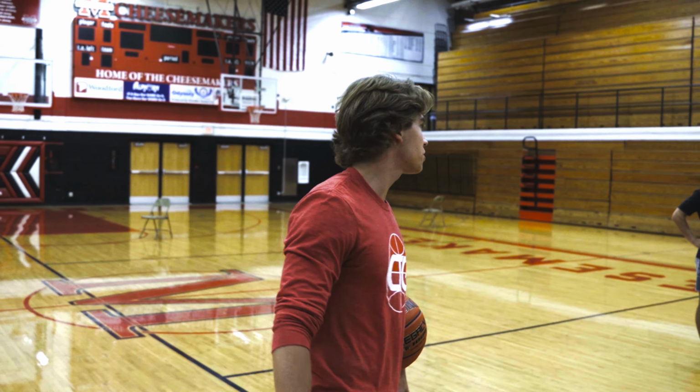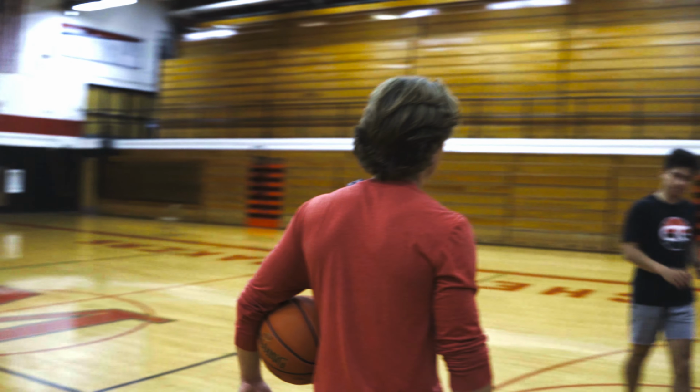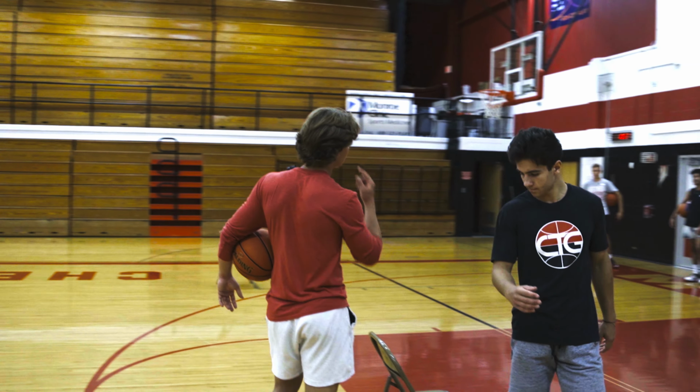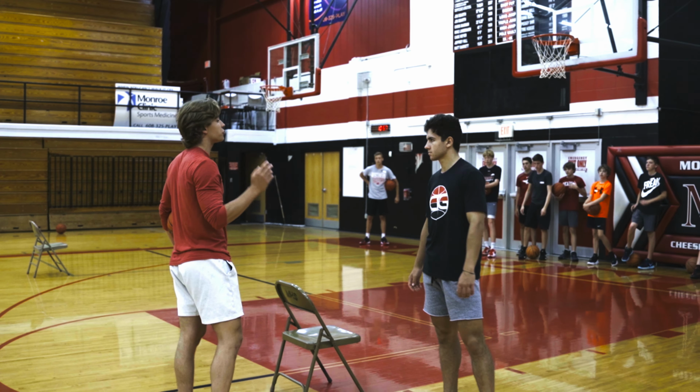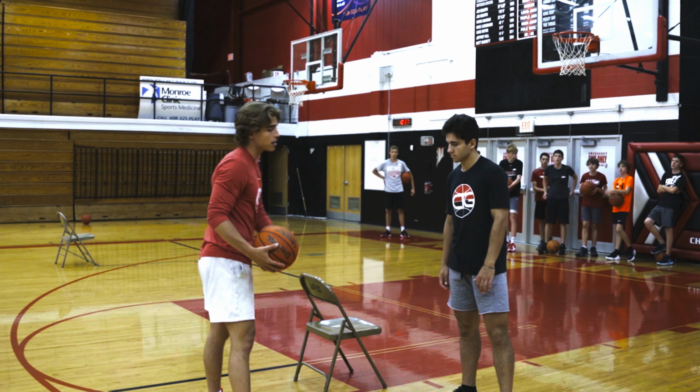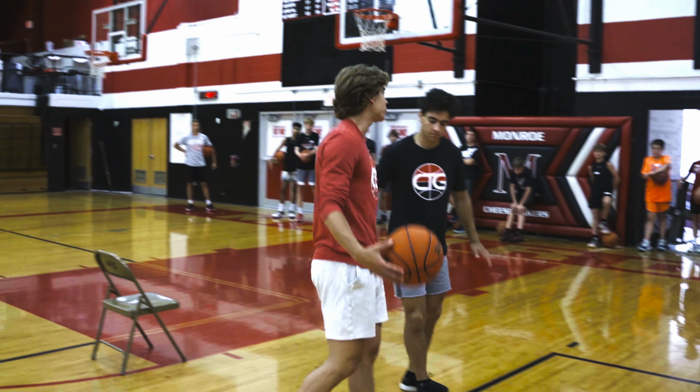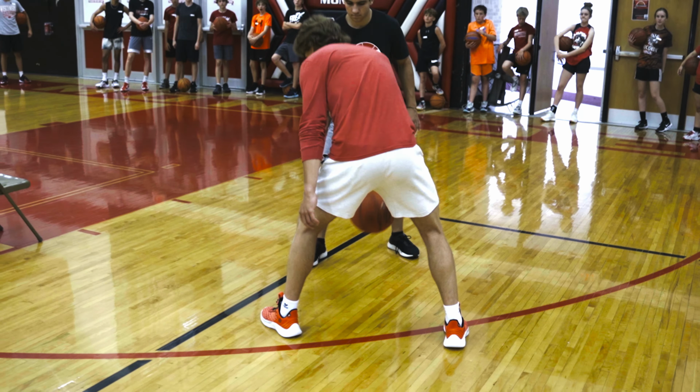Now, let's say Carson's guarding me. Okay, we're going to do what's called a snake. This happens when the defender is trailing you on a ball screen. Okay, so I'm coming to set up my screen like I'm supposed to, getting level with the screen like we've talked about. I change direction here.